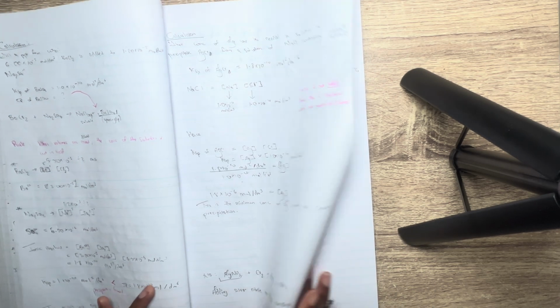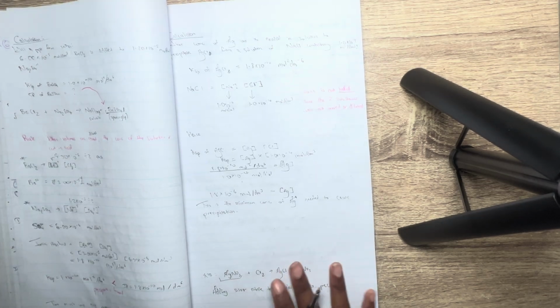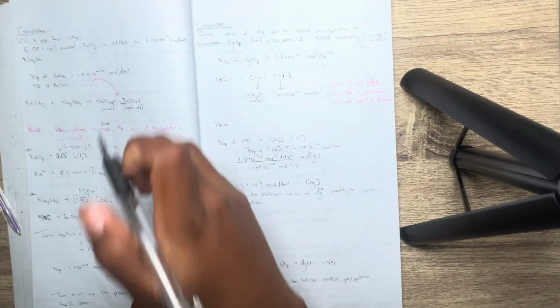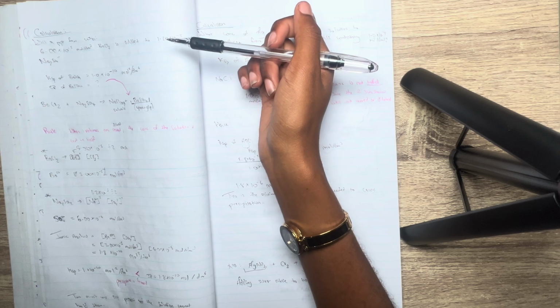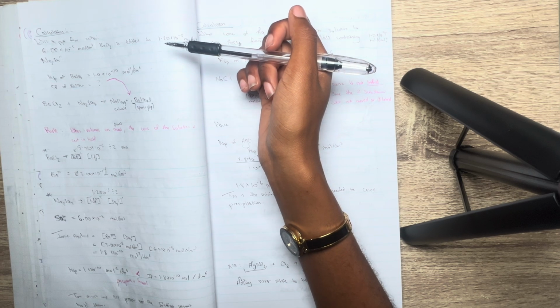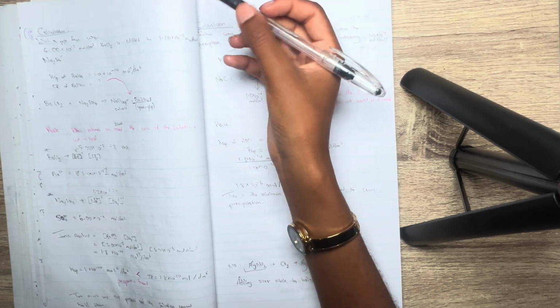Now for the calculation, it's a bit different. Almost done. For the calculations: will a precipitate form when 6.0 times 10 to the negative 5 mole per dm cube barium chloride is added to this?